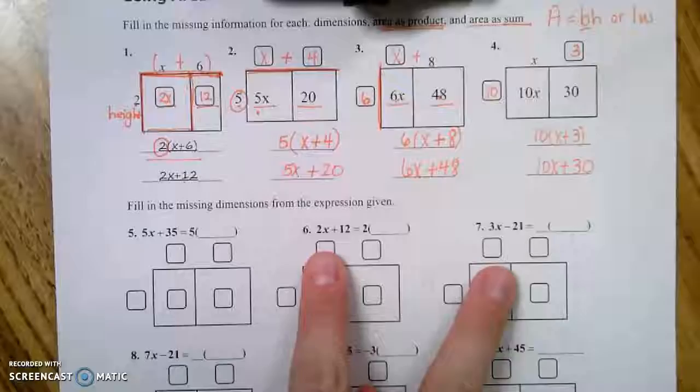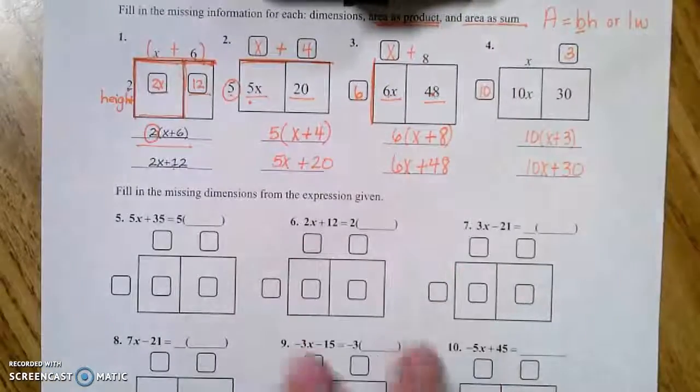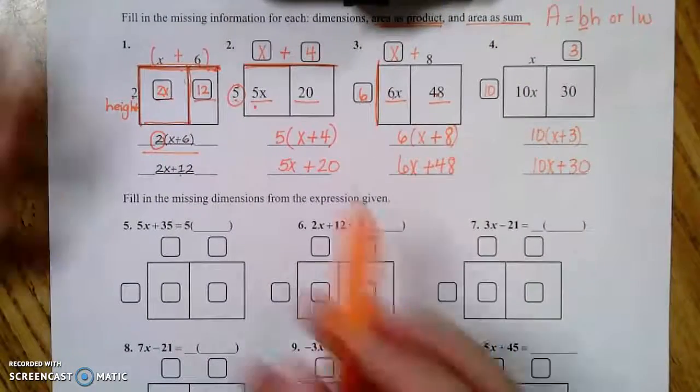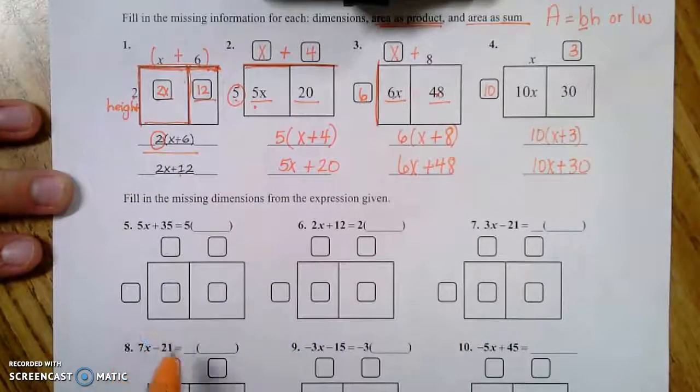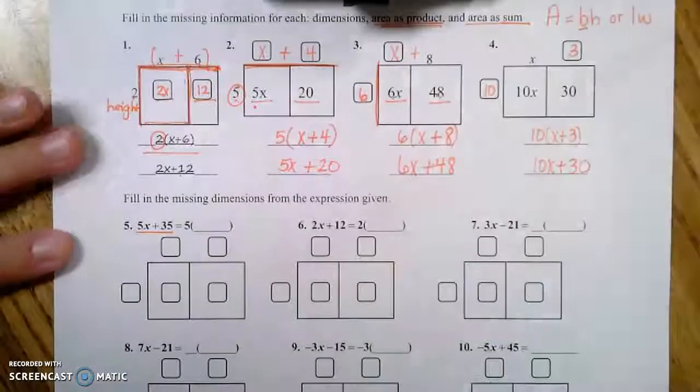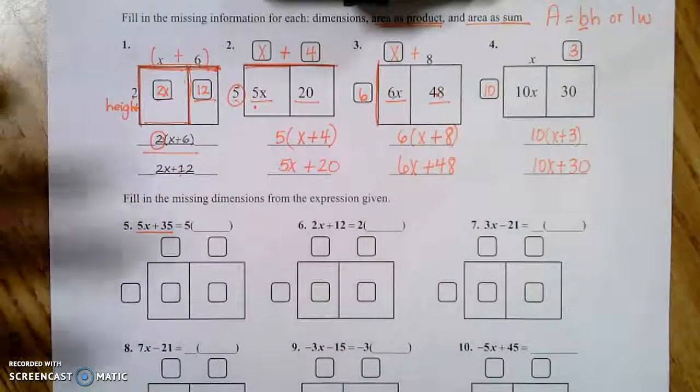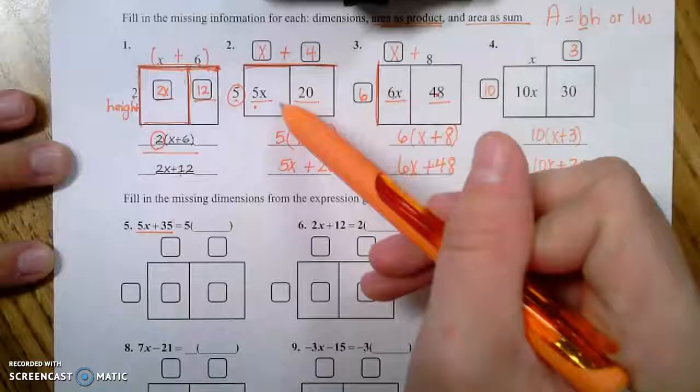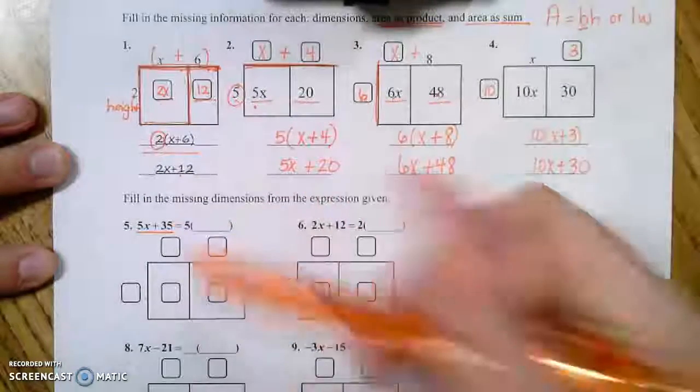Okay, so let's move down to the next couple of problems. You are going to fill in the missing dimensions for the expression that's already given. So they have already given us the expression as a sum, so I can go ahead and fill that in. So let's look at this one. It looks a lot like this next problem.